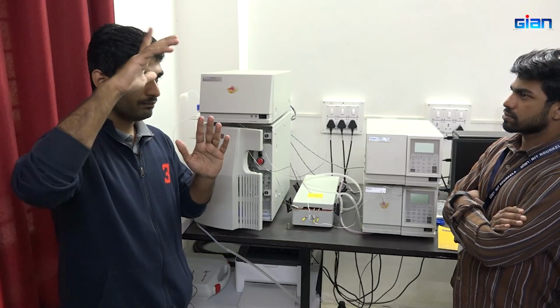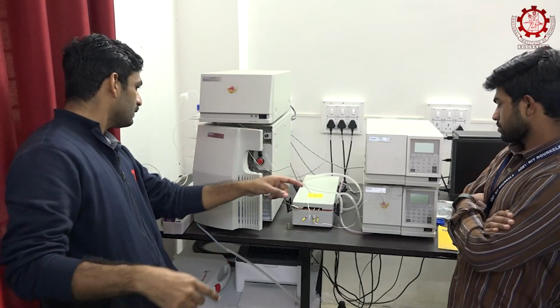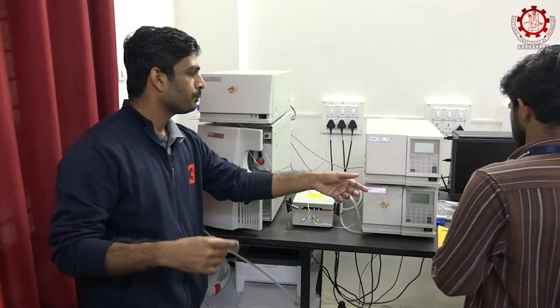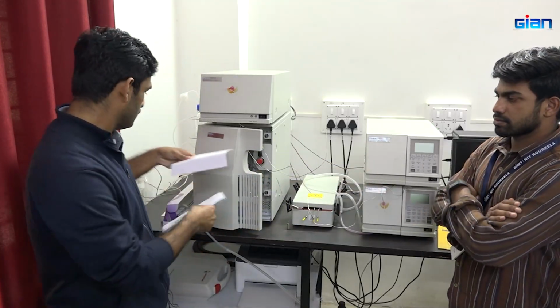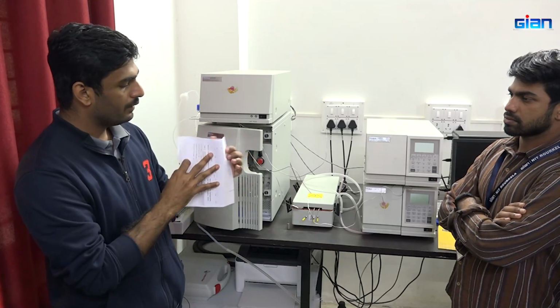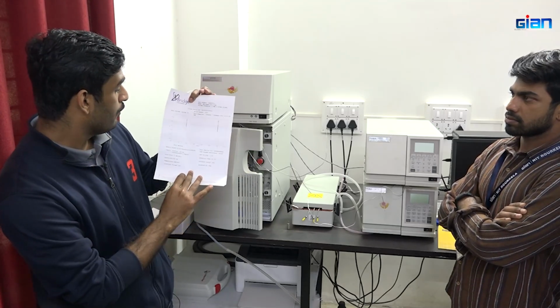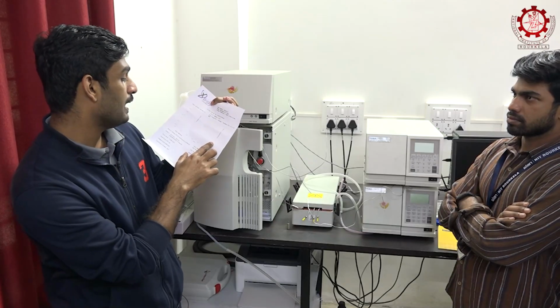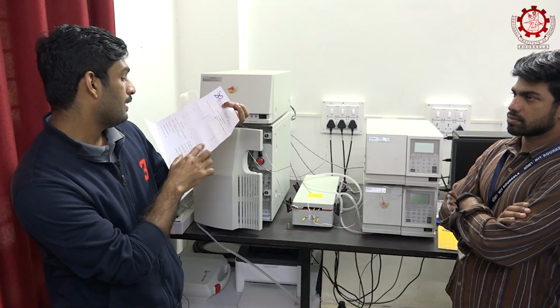we will get a graph with different peaks. For example, we will get a graph like this. Say this is acetone and this is acetaldehyde.